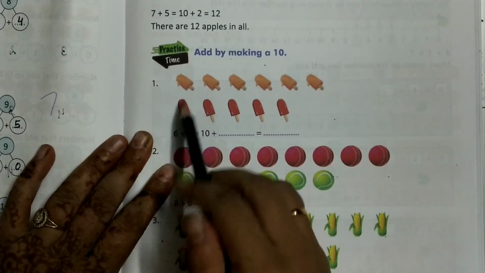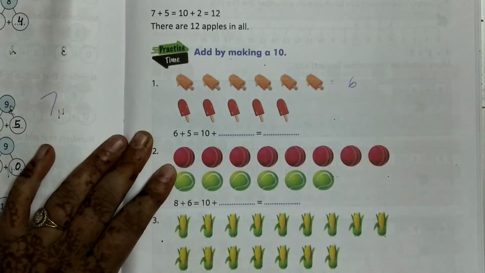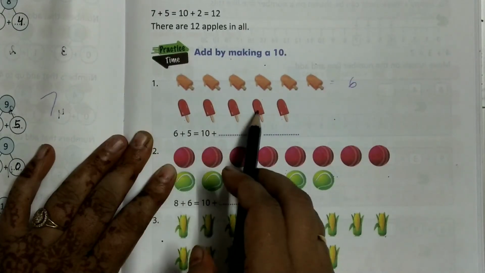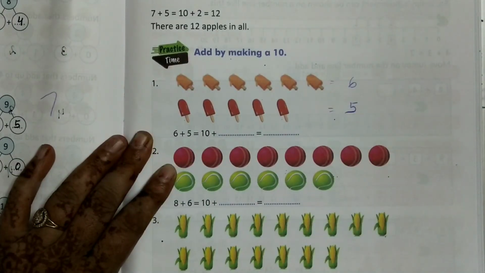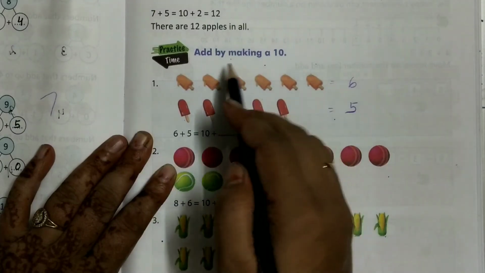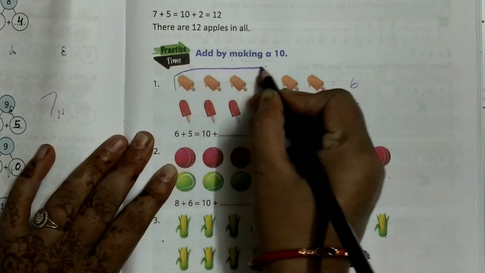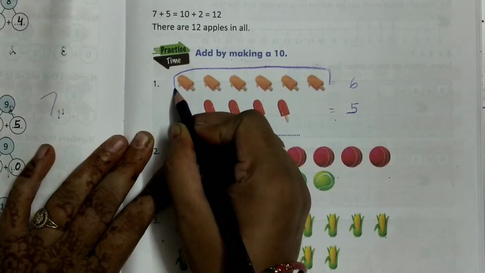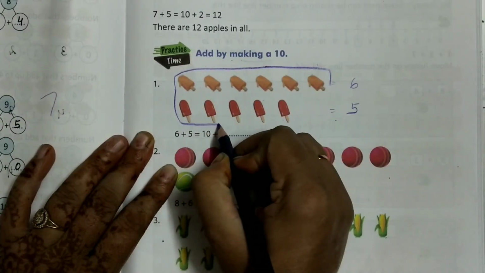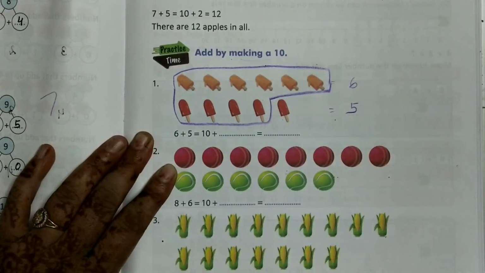Here we have 1, 2, 3, 4, 5, 6. Okay, and then 1, 2, 3, 4, 5. So how can you add such sums? Here we have to add by making a 10. So firstly you have to make them 10. 1, 2, 3, 4, 5, 6, 7, 8, 9 and 10. So make one group of 10.